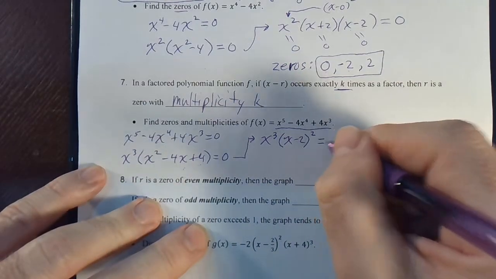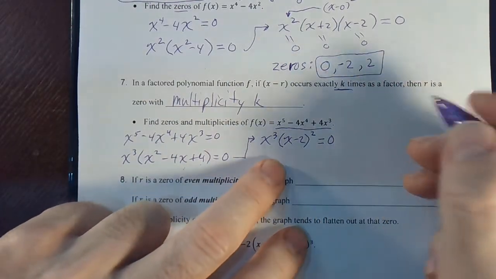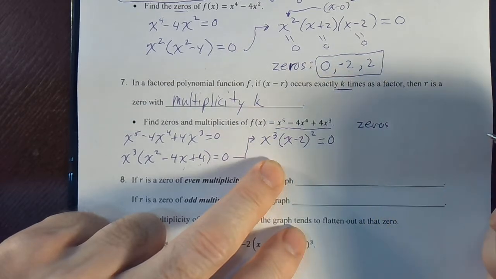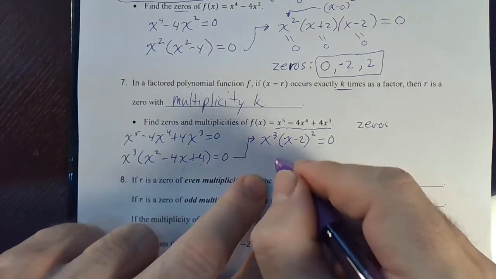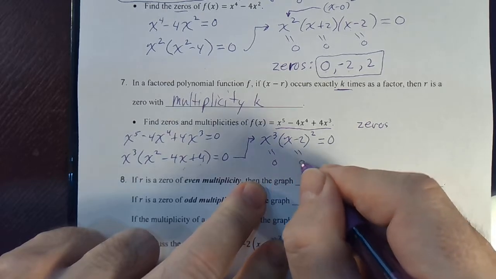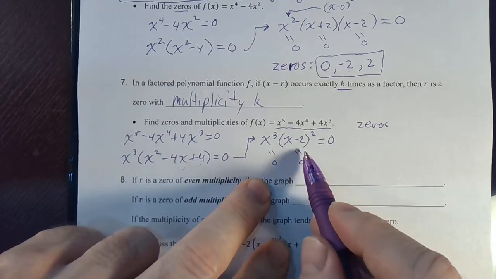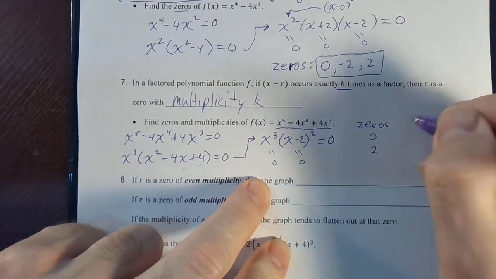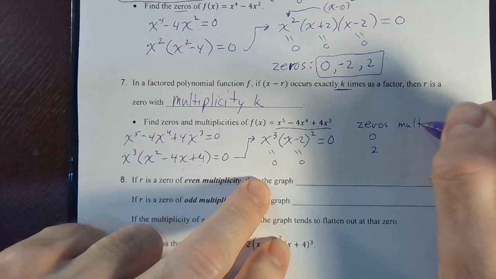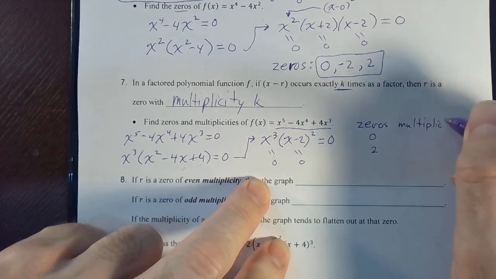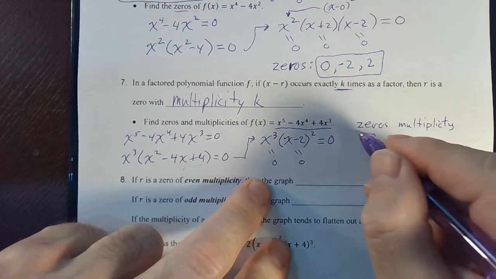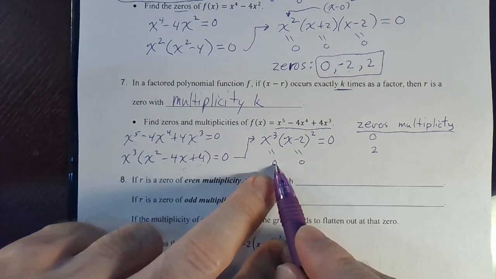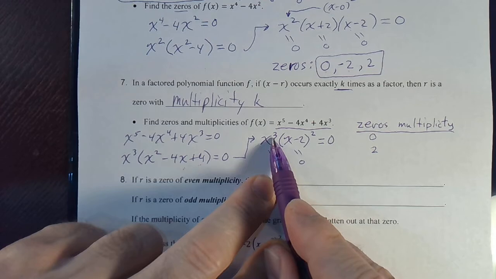All right, we're just about done then. That means that the zeros are what? 0 and 2. And their multiplicity of 0 as a root would be 3.